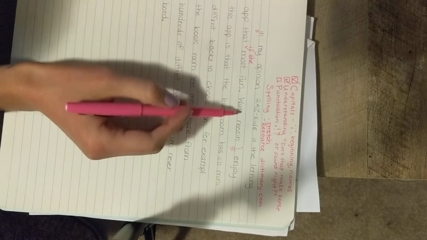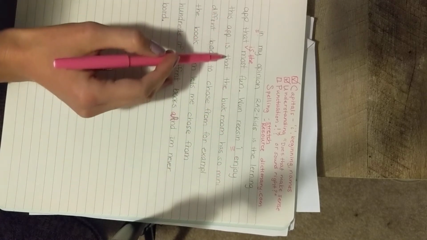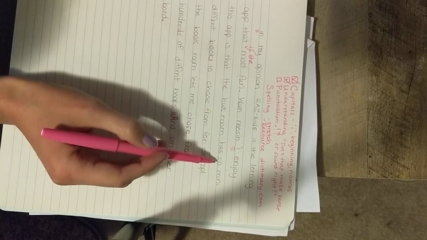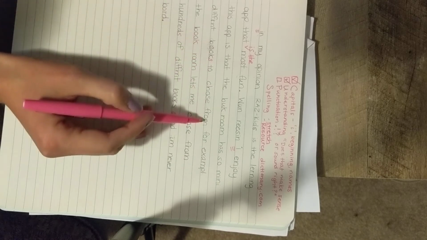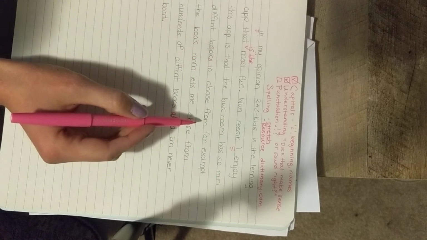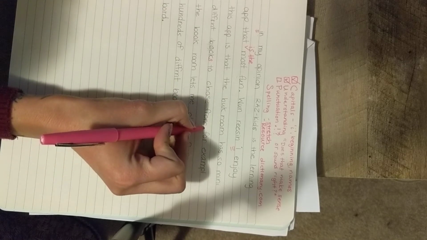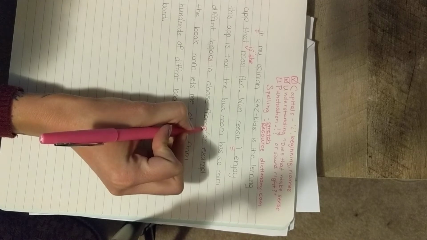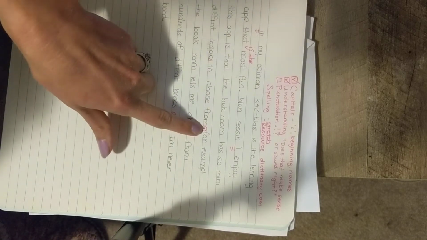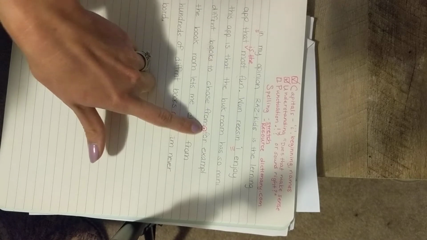Okay. In my opinion, RazKids is the learning app that is the most fun. One reason I enjoy this app is that the book room has so many different books to choose from. I feel like pausing there when I read it out loud before I go to my example. I think I was supposed to stop here because that's my reason that I'm telling them. Now, because I'm telling it to them, not asking them anything, I would use a period.